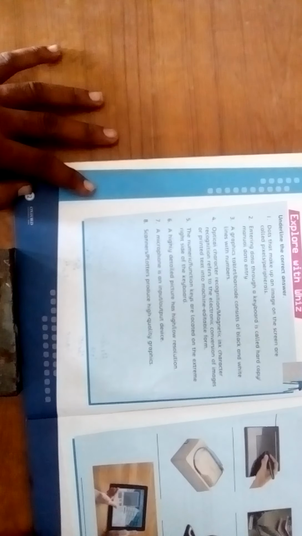Dear students, here some sentences are written and we are asked to underline the correct answers. We will read the sentences that are in two portions. Number one is correct and the second one is incorrect. So we have to identify which portion of the sentence is correct.